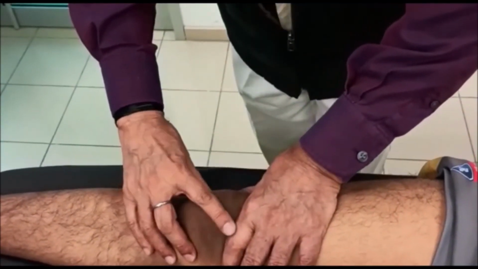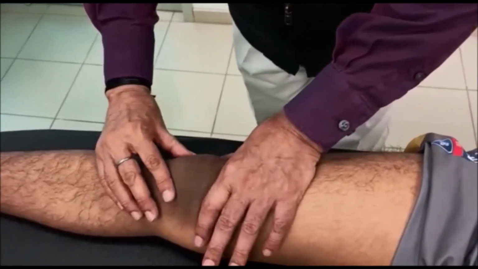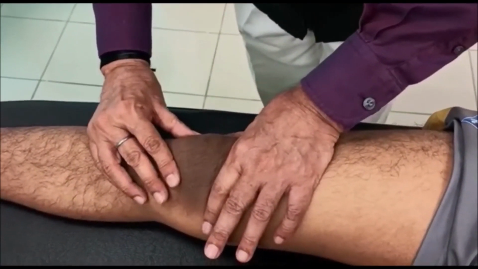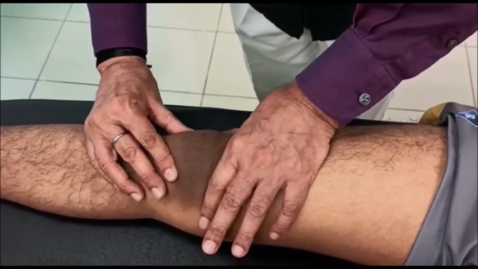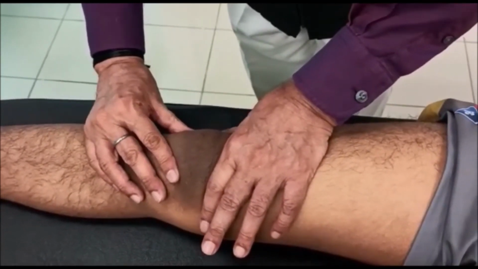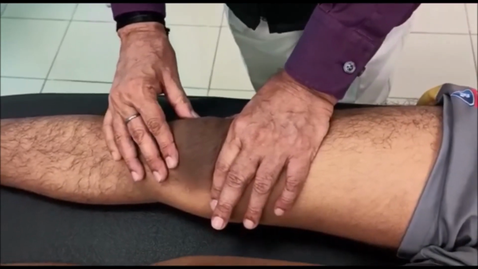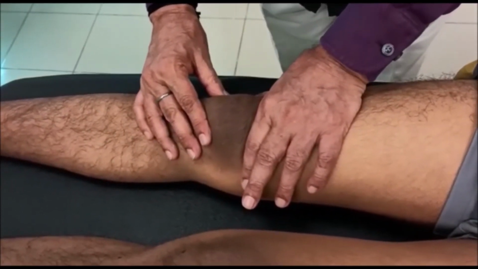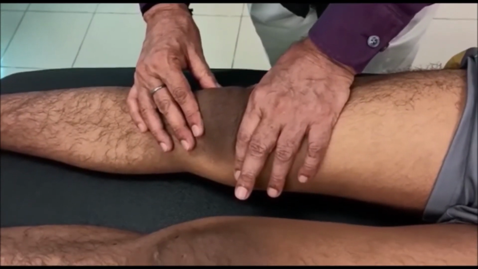So it will be here, and when I push the fluid from here, I will perceive the fluid here. It can be elevated also if there is fluid. So this is called the cross fluctuation test, that you usually do in a cystic swelling.